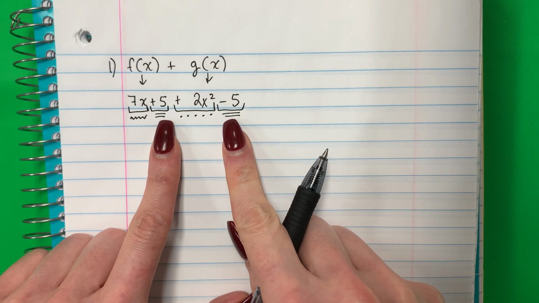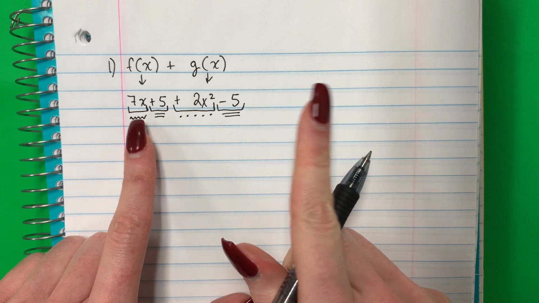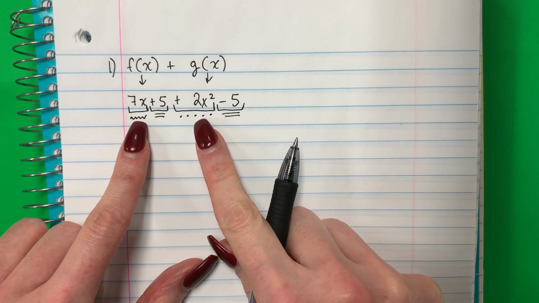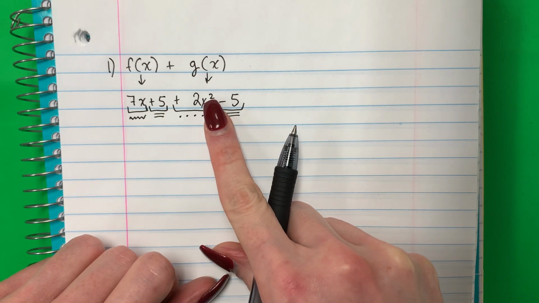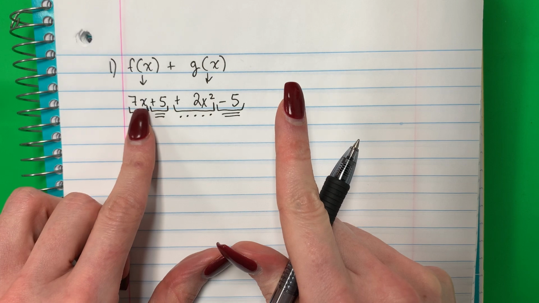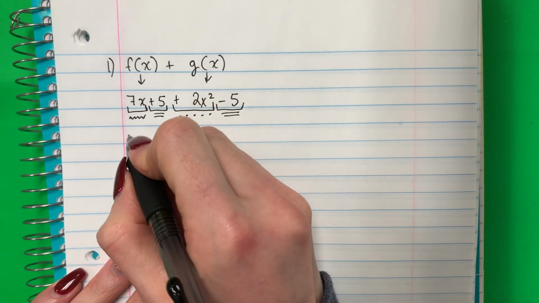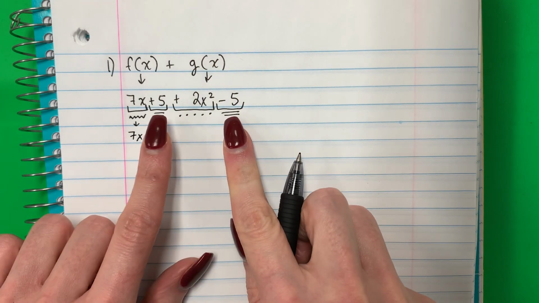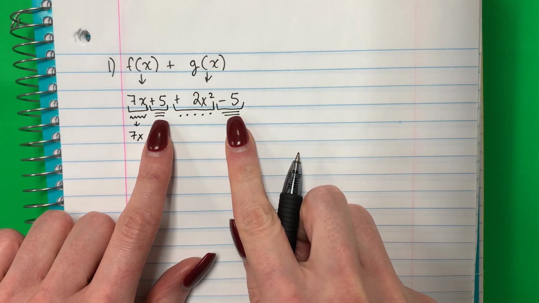So these are the same. Esos son similares. This is different, diferente. And this is different. Y este es diferente. These are not similar, no son similares, because this has an exponent and this does not. Porque este tiene exponente y este no tiene. So I'm going to go ahead and copy the different. Los diferentes voy a copiar. The similar I will add. Los similares voy a sumar.